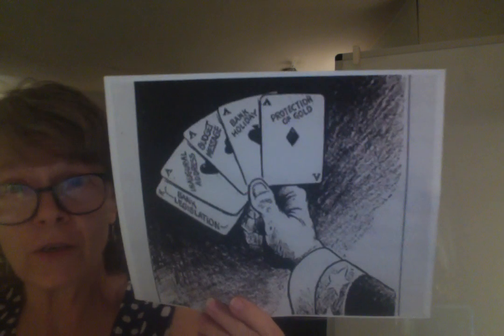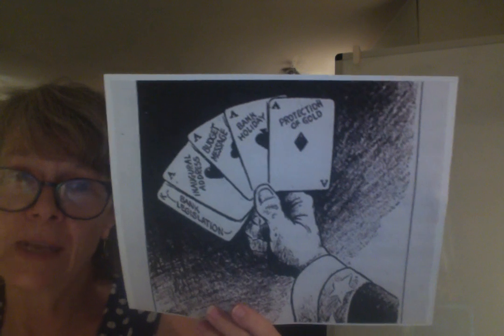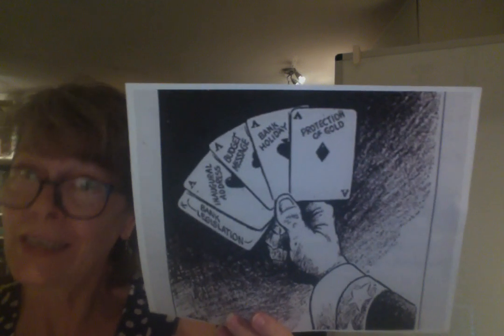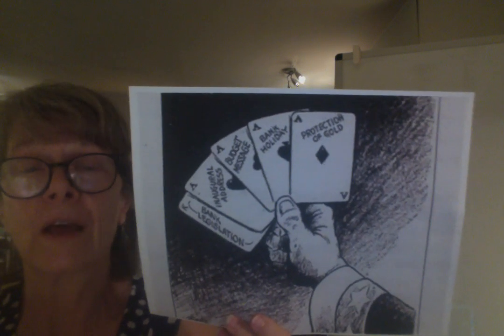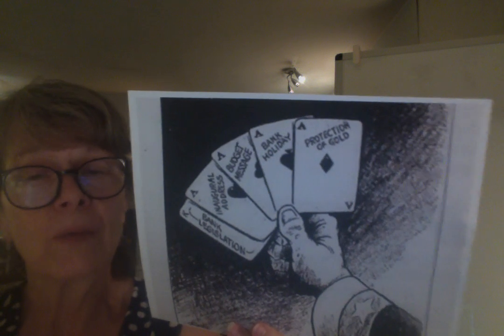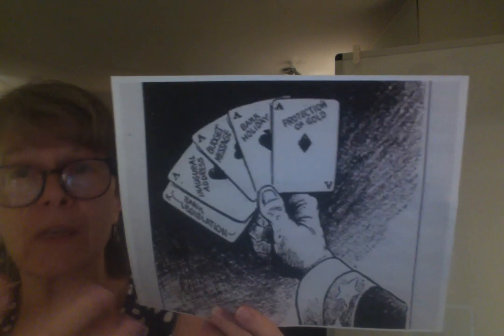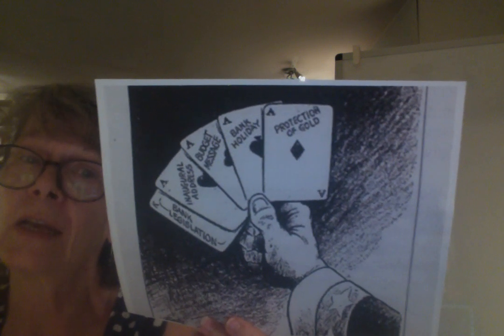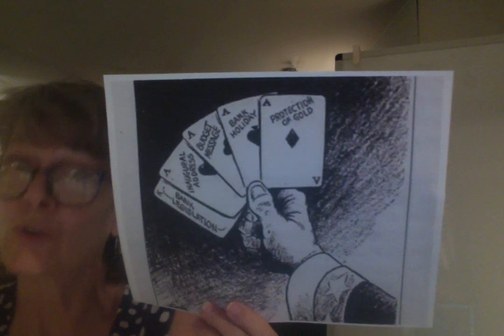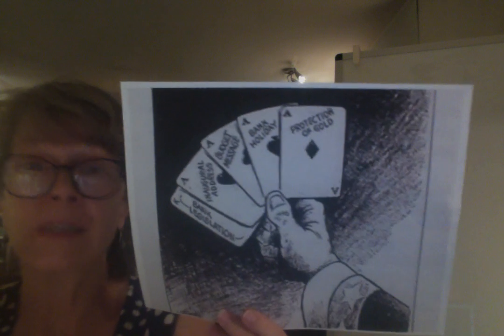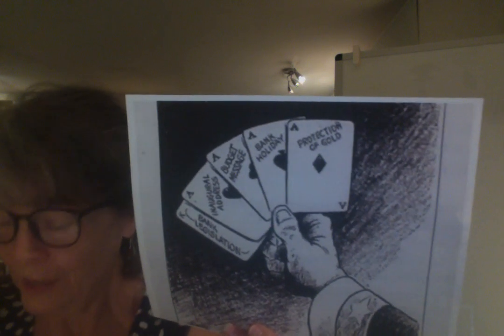And so this cartoonist is saying to us, this is good. This is a good deal, right? These programs that FDR is bringing up. So this cartoonist is showing that he or she thinks this is a great idea. This is a new deal, a new deal.